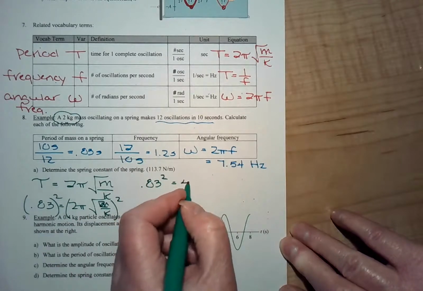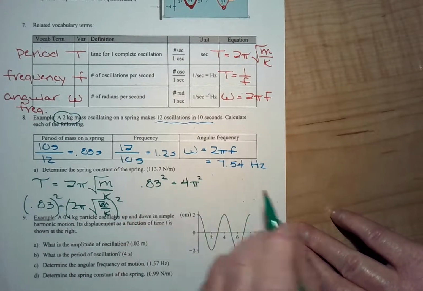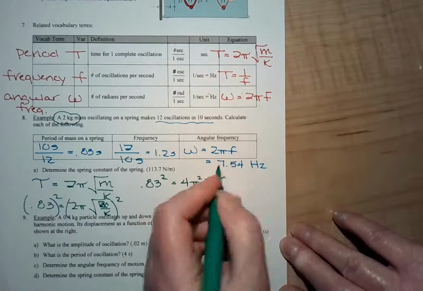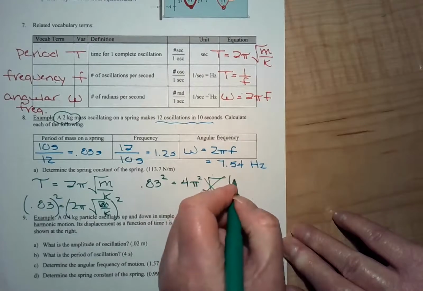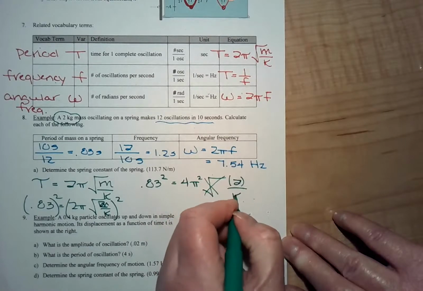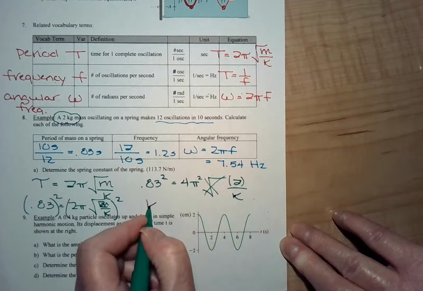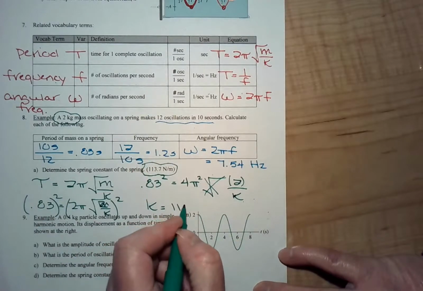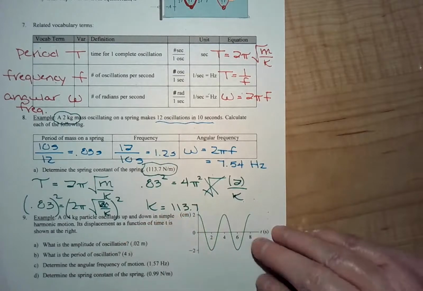I'll square the 2, I'll square the pi, and then, whoops, I just drew the square root. Then I will have the mass, which is 2 over k. And I'm assuming k turns out to be 113.7.